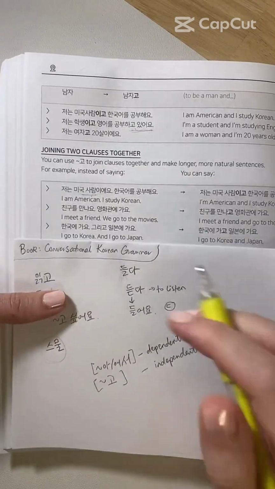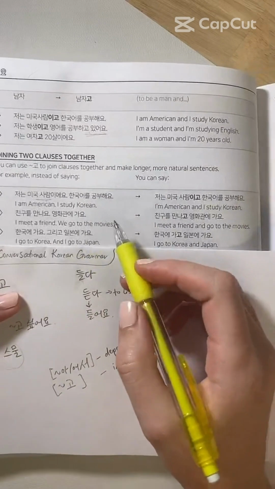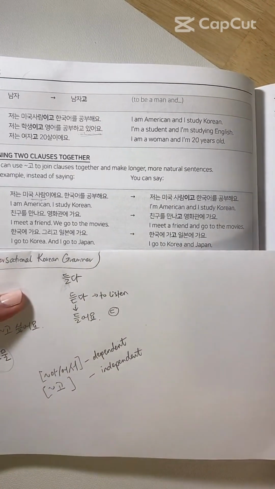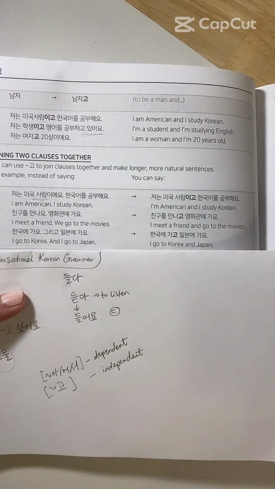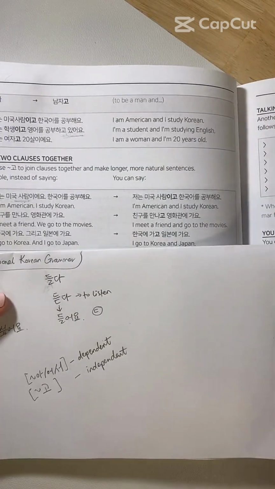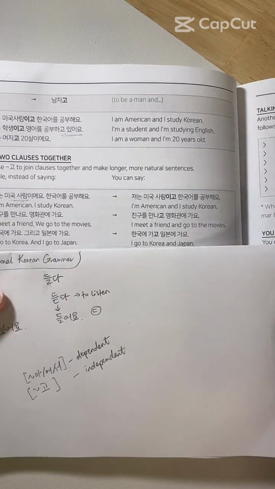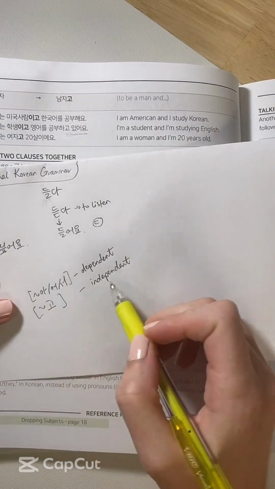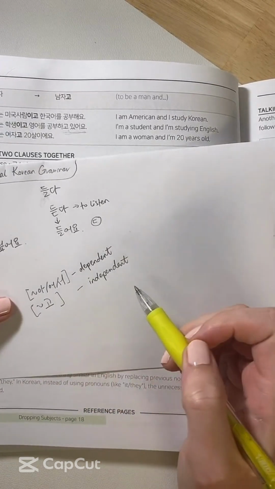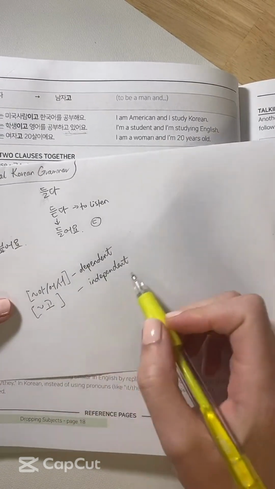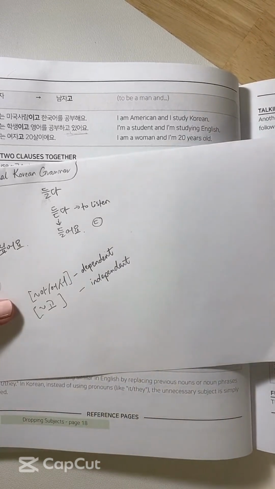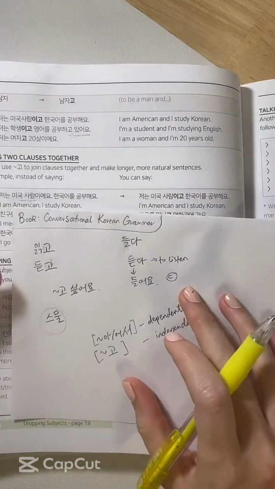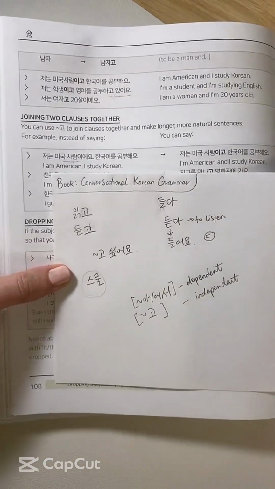So if you say 친구를 만나고 영화관에 가요, it might mean that you met a friend and then separately you went to the movies without your friend. You met a friend, but then later in the day, without your friend, you went to see a movie. Because when you use 고, those clauses are not necessarily related to each other. When you use 고, those clauses can be independent of each other. So that's an essential breakdown of that. We're going to talk about it a little bit more when we get to the 아, 어, 서 chapter.